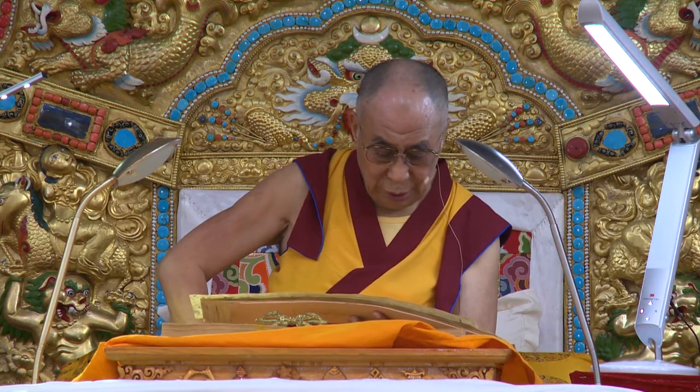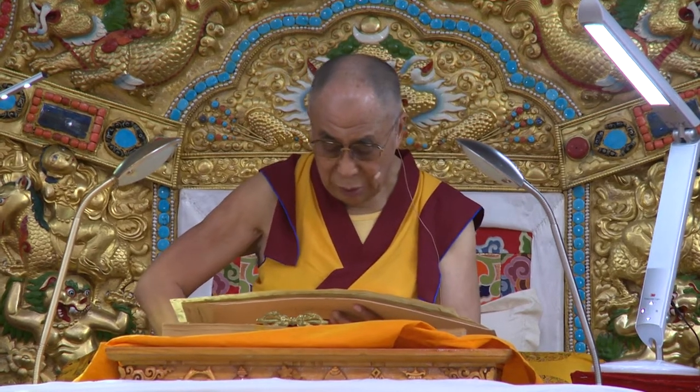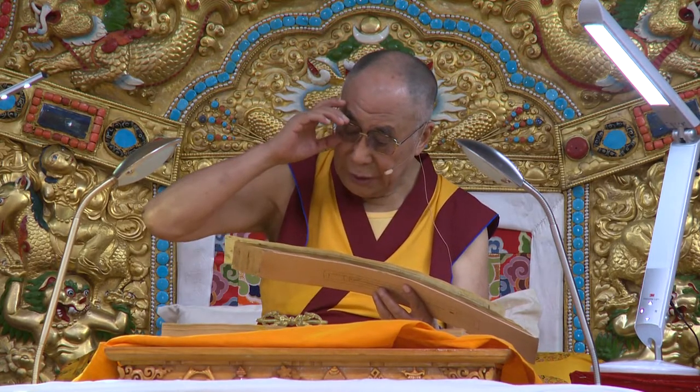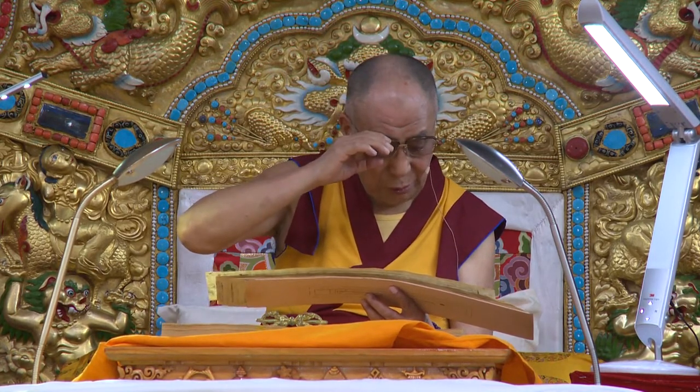So this part is finished, and next is why it is necessary to cultivate both. Why is it insufficient to cultivate either serenity or insight alone? Why is it necessary to cultivate both?